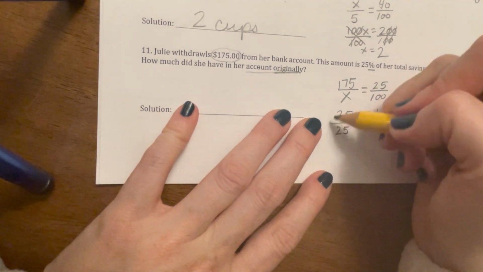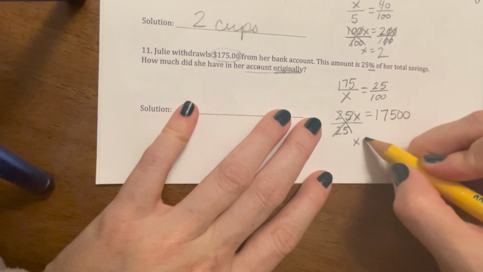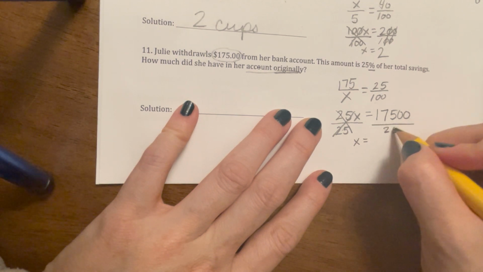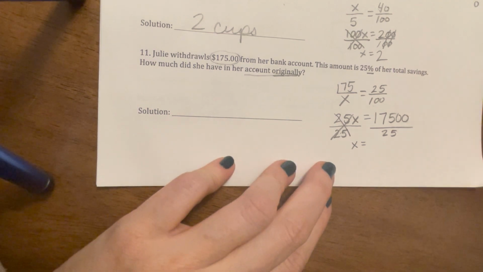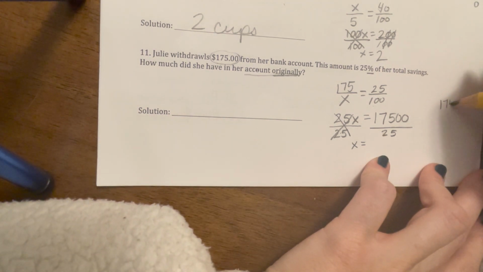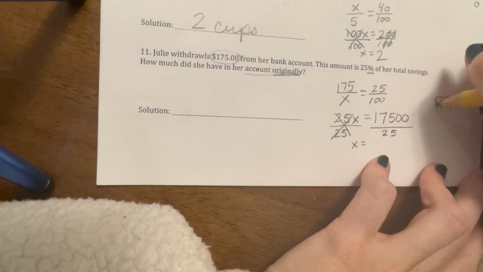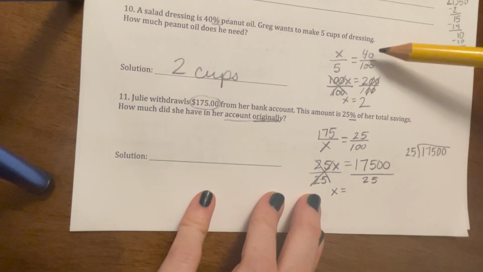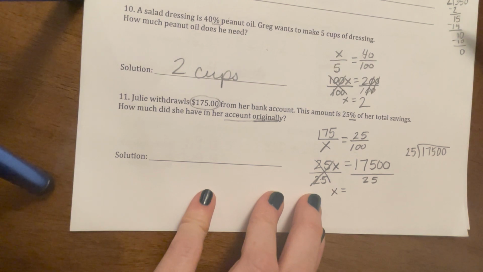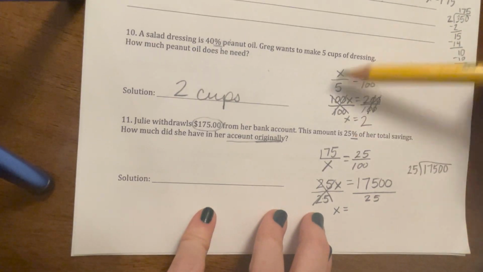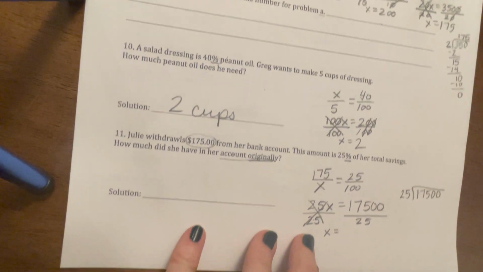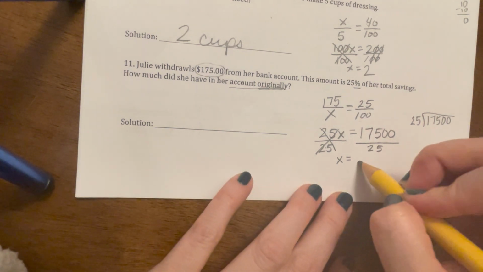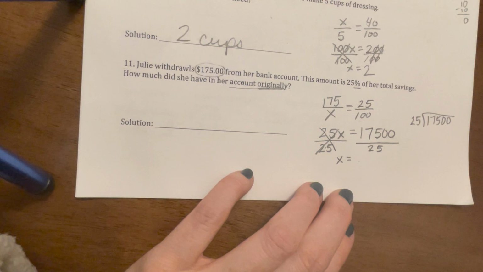Getting our X by itself, divide by whatever we have here. So this time is 25. That's now gone. X is alone. Whatever we divide here, we have to divide over here. So we divide it by 25. Now we don't have any zeros to cross out, so now we need to actually work out this division. 17,500 divided by 25. And remember how we talked about on our homework, try and keep your proportion nice and even, set up nicely. If you have other work, try to do it off to the side so I can see your proportion alone and your other work by itself, so it's not all mixed together. So I can make sure you get points, even if you get your final answer wrong, for setting up the proportion correctly.